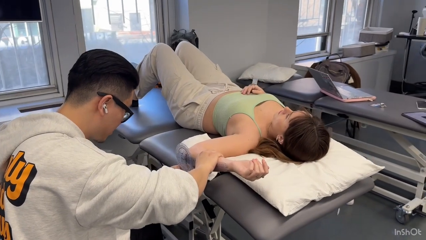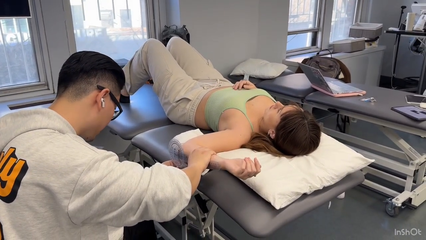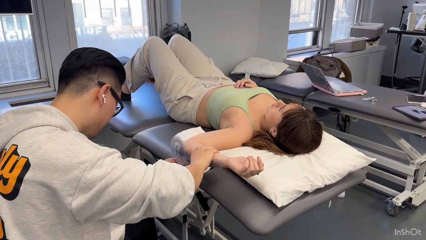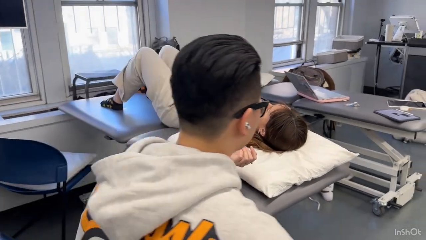And for shoulder external rotation, she has close to 90 degrees range of motion on both sides, but still 50 degrees less than normal.